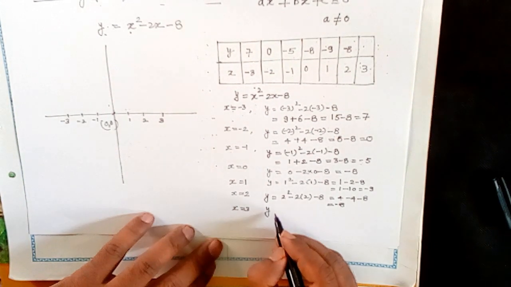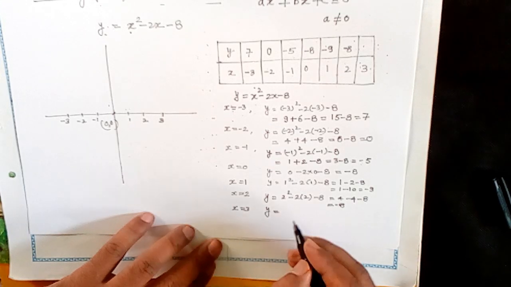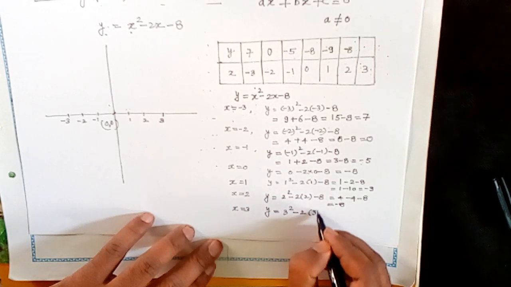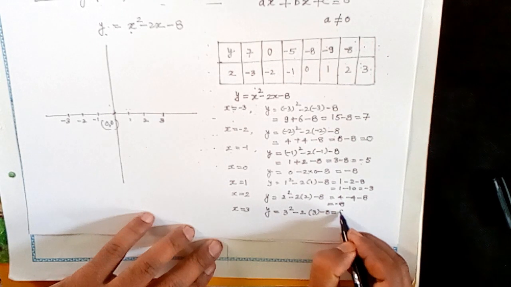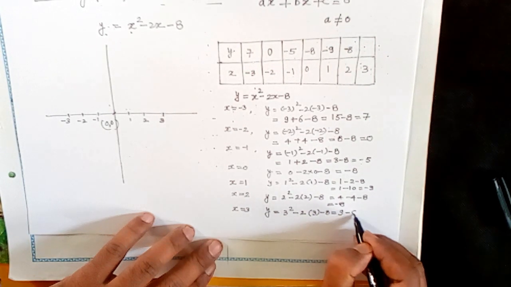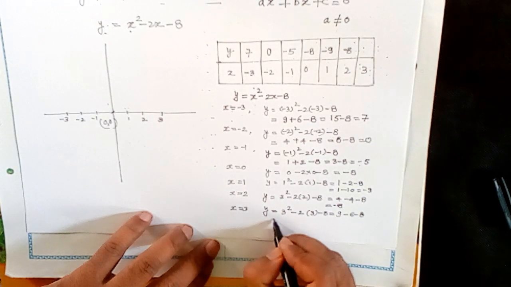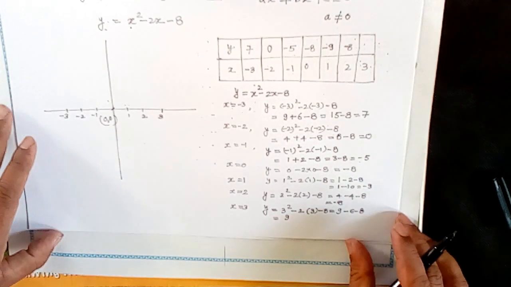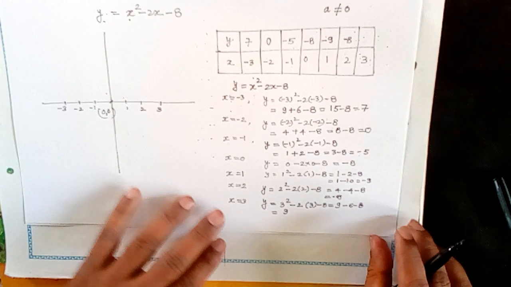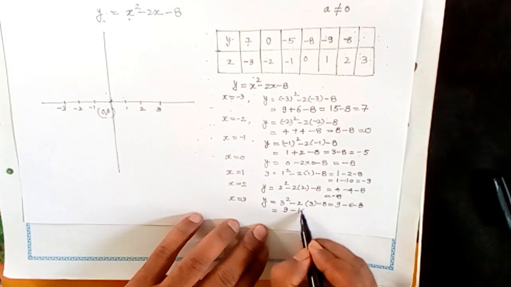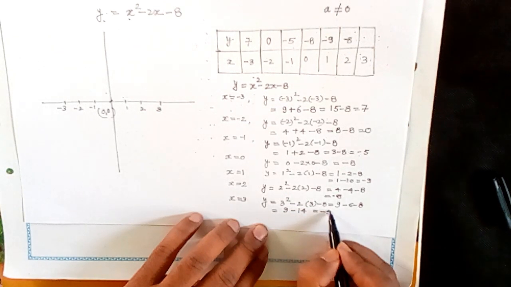3 square minus 2 into 3 minus 8. 2 3s are 6, minus 8, so it is going to be 9 minus 14, which is going to be -5. So we can put here -5.